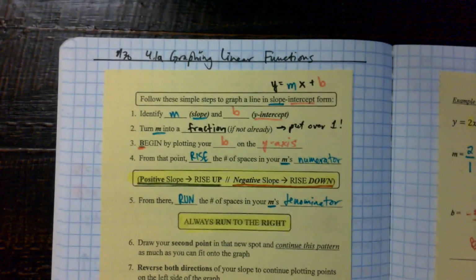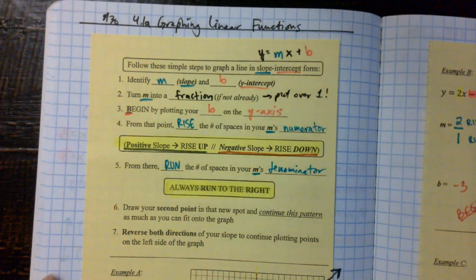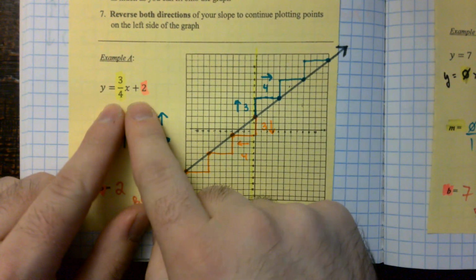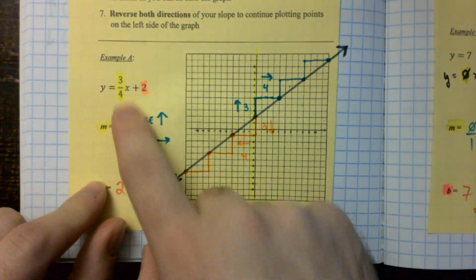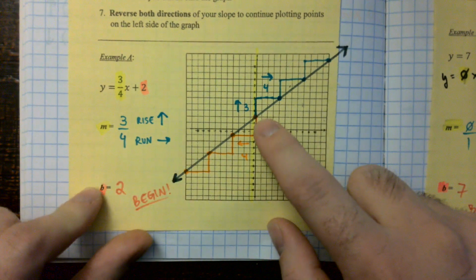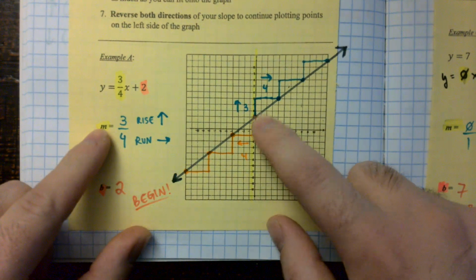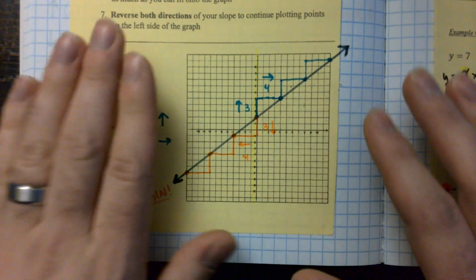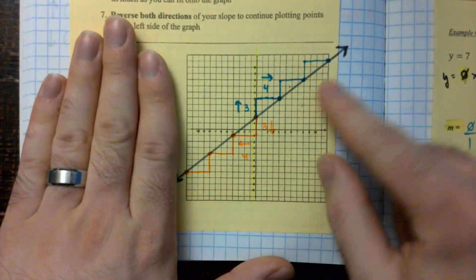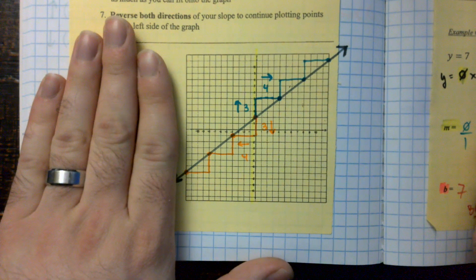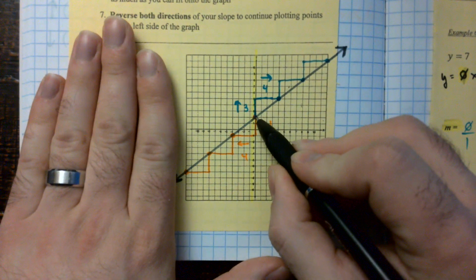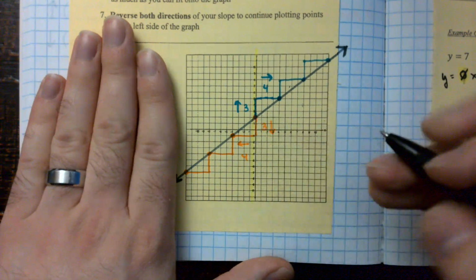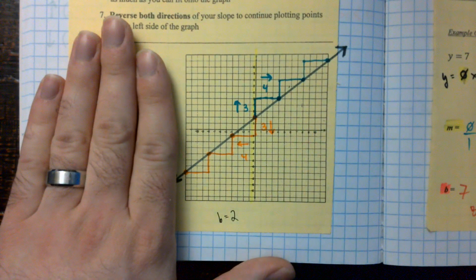Okay, so when we did 4.1a, graphing linear functions, what we did was we started with the equation. We figured out what the b was. We figured out what the m was. We made our beginning dot at the b, and then we rose and ran based on the slope that we have. So now imagine I don't have any of this information. All I have is this line. How can I write the equation? Well, b is wherever this line crosses my highlighted y-axis, which is 2. So I know that b is 2.